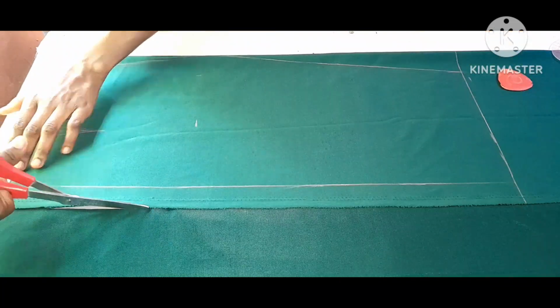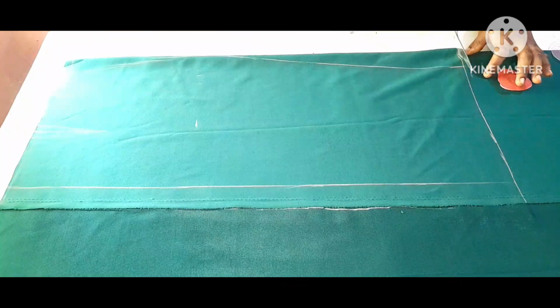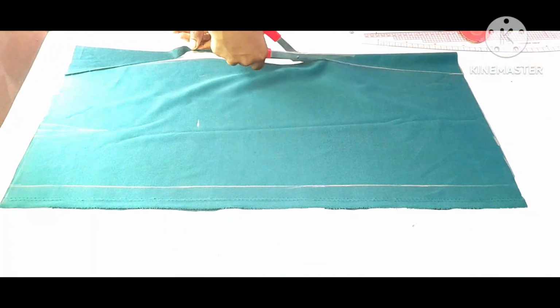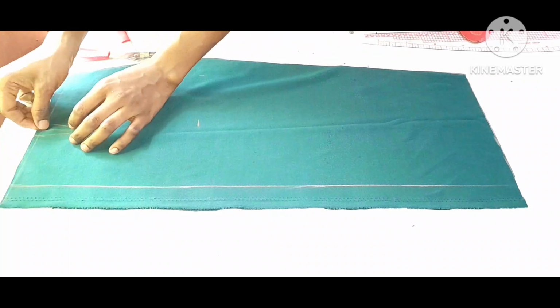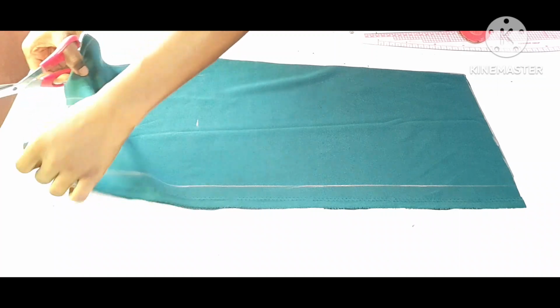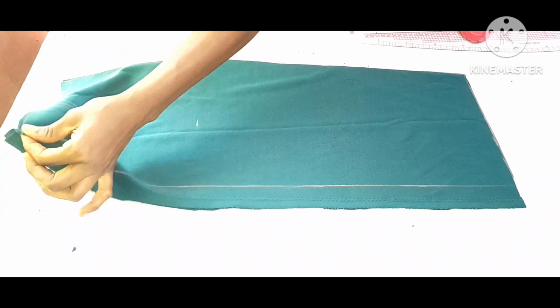After marking my dart, I went ahead to cut it out. So guys, after cutting, I went ahead to give my dart a notch and also my zipper allowance a notch.